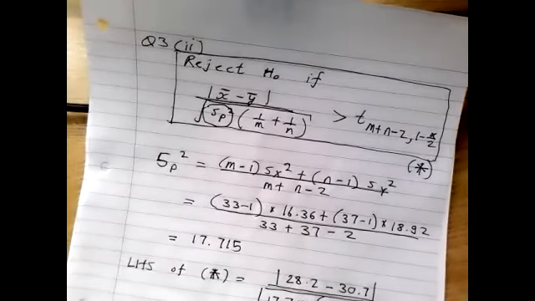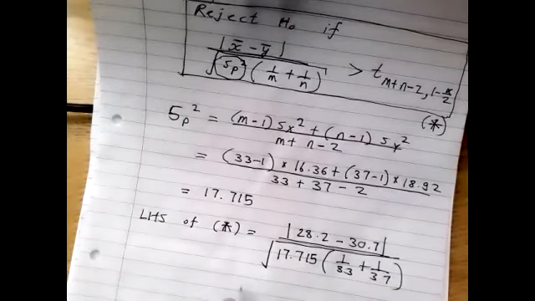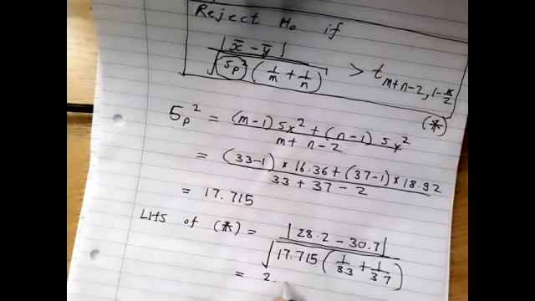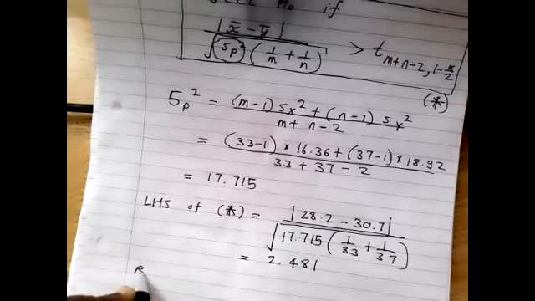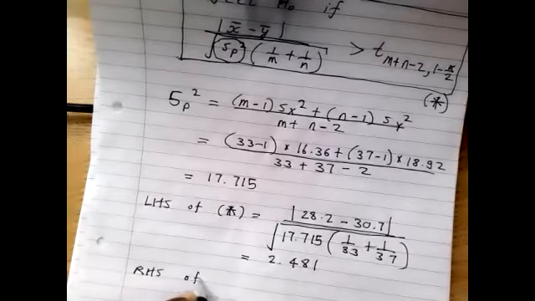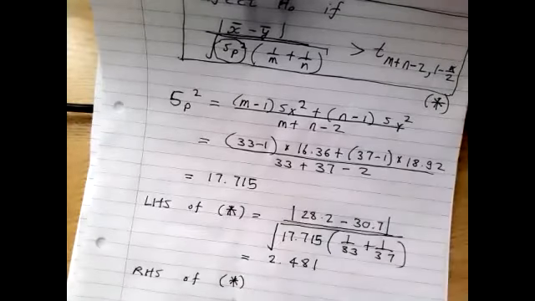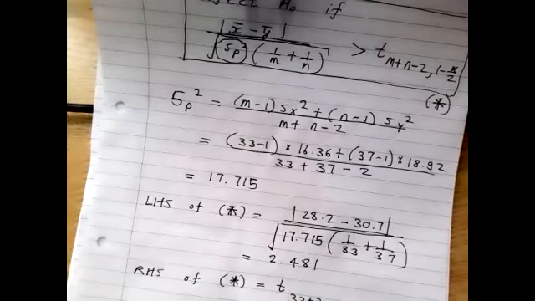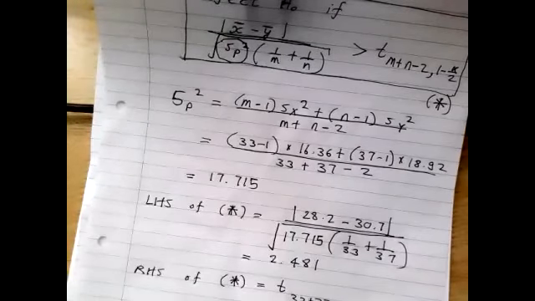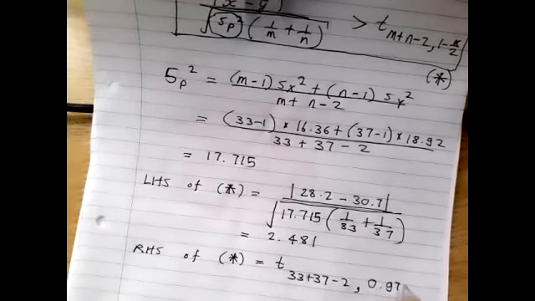So this is the left-hand side, and if you work this out, you will get 2.481. Now the right-hand side of star is this guy here, which is T with M being 33, N being 37, take away 2, and alpha 0.05, so it's 0.975.